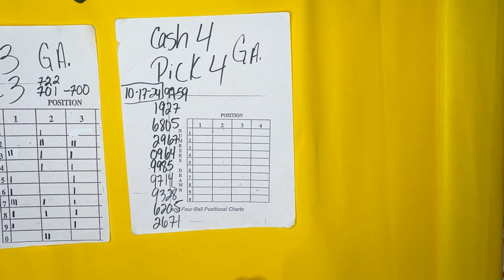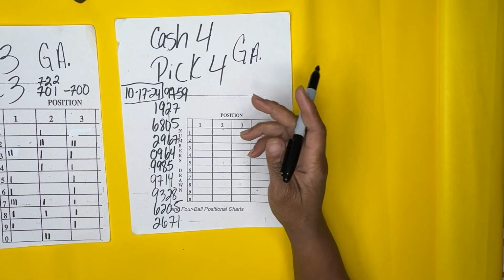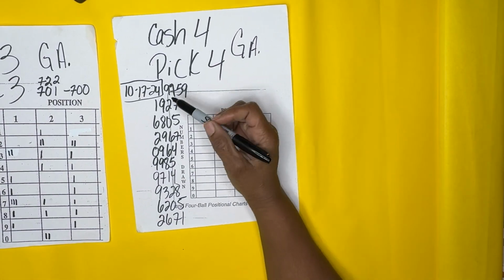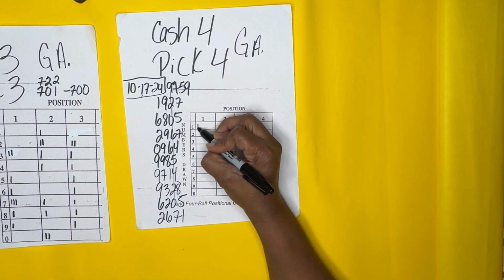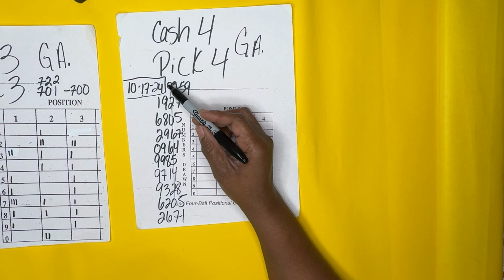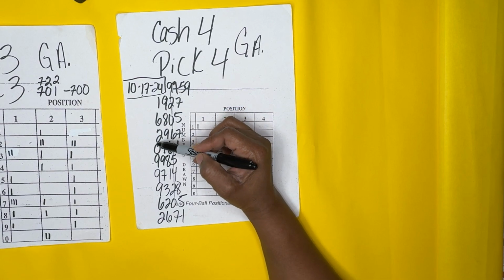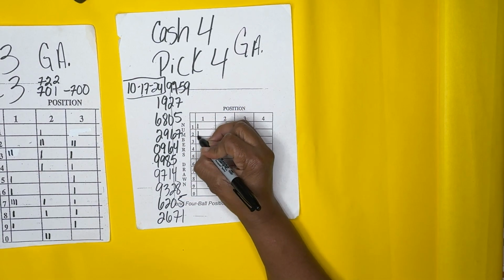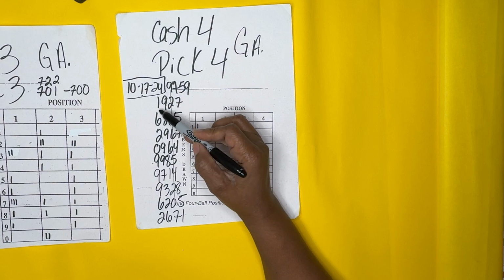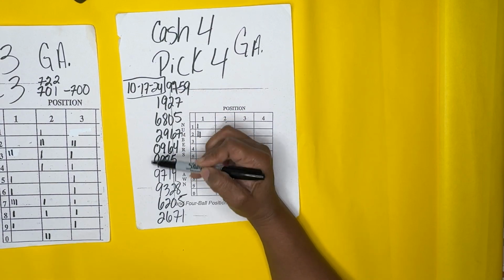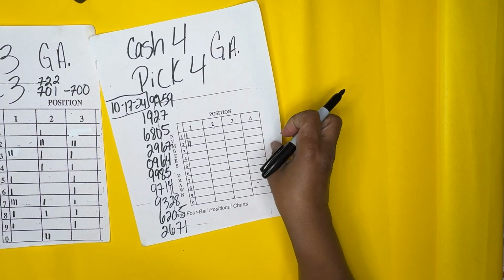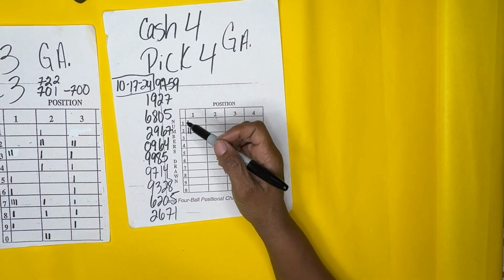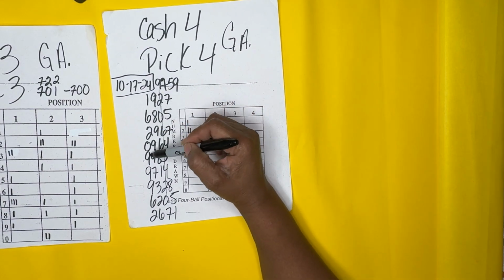You also have the Cash 4. So let's do 1 in the first position. You have 1. 2 in the first position, 1, 2. 3 in the first position. I hope you all are getting this because I think I'm moving a little bit too fast. No 3s. You have 4 in the first position.